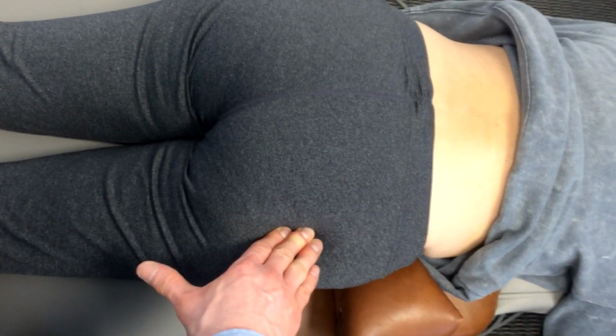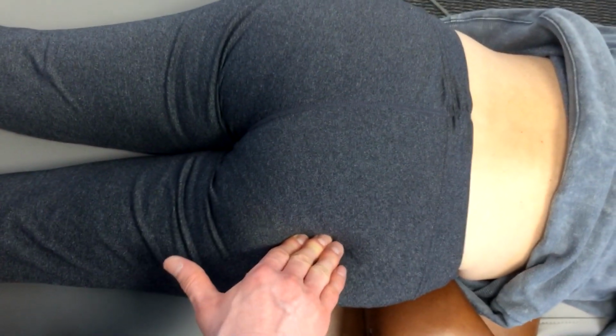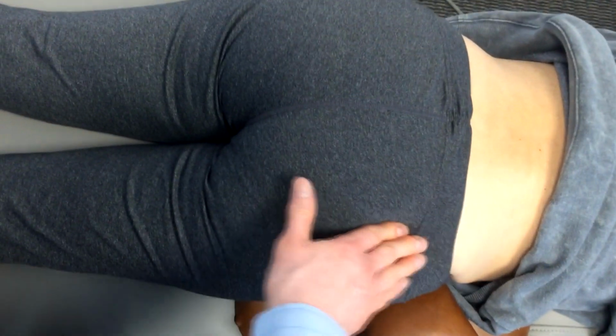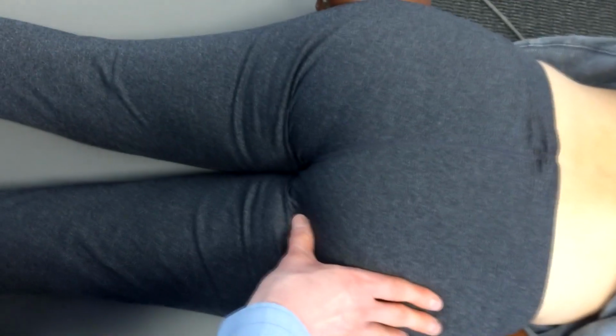Trigger point compression technique, also known as pneumoreceptor tonus, to reduce trigger point formation in the piriformis muscles that run from the hip to the sacrum, as well as the sacrotuberous ligament that runs from the base of the pelvis to the sacrum.